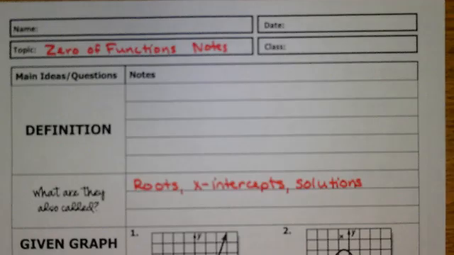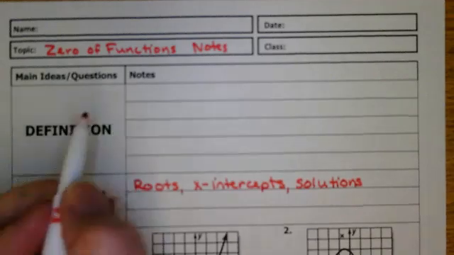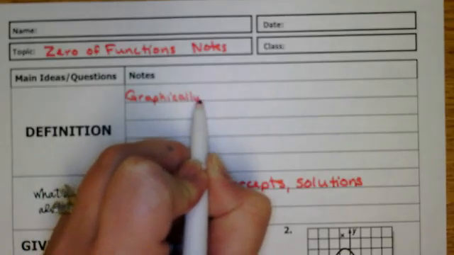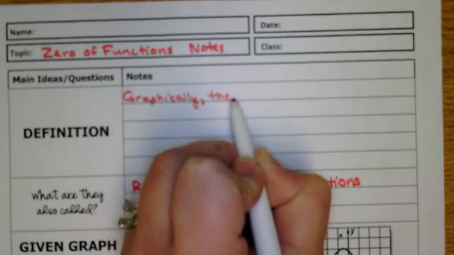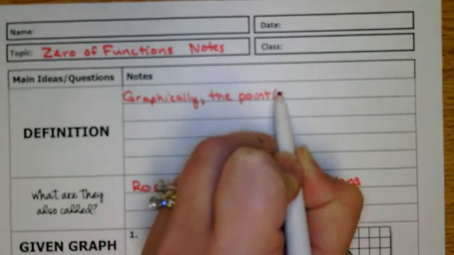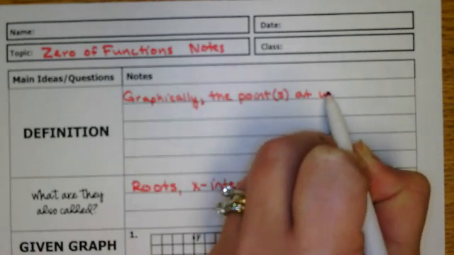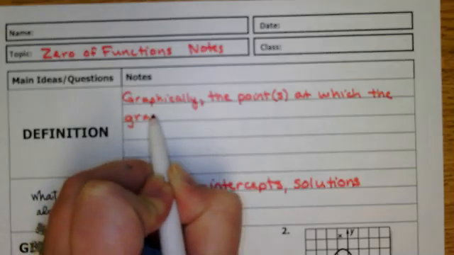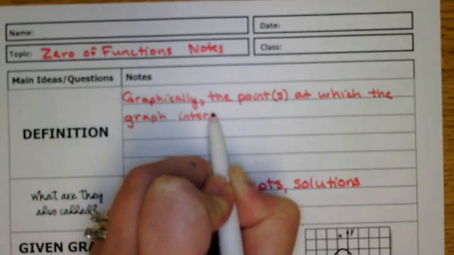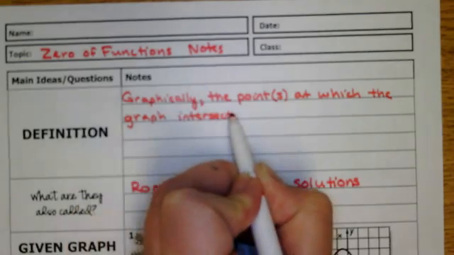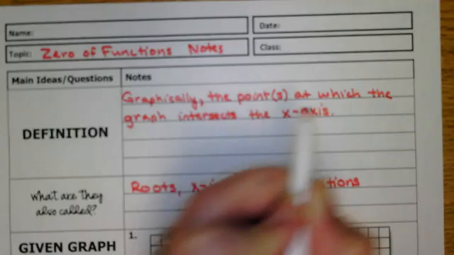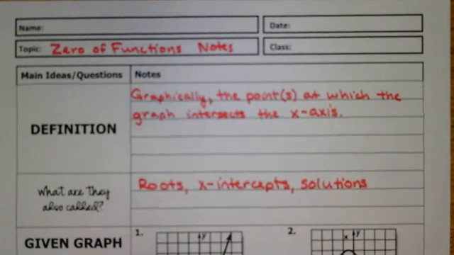So your definition of a zeros of function. So graphically, so this is going to be from your graphing calculator or an image that's given to you. So graphically, it's the points at which the graph intersects. And we're talking about where it intersects on the x-axis. So we talked a lot already about the y-intercept. Now we're talking about basically the x-intercept.